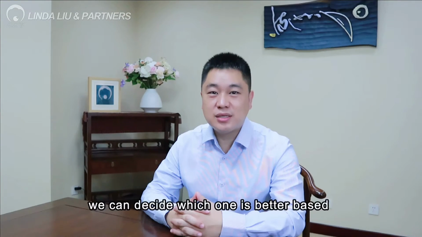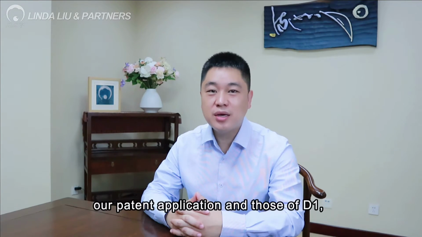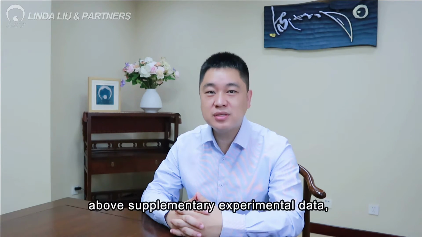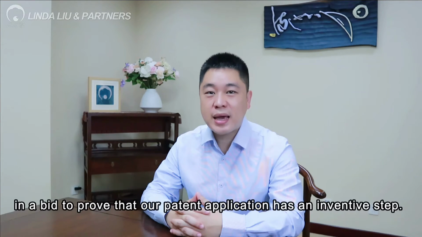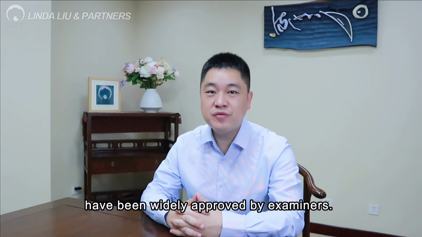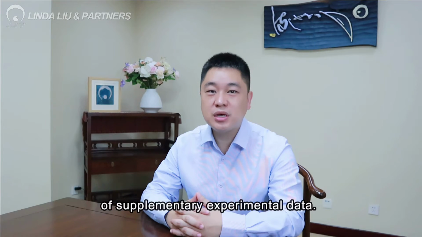And then we can decide which one is better based on a comparison between the technical effects of our patent application and those of D1, which both can be reflected by the above supplementary experimental data, in a bid to prove that our patent application has an inventive step. In the meantime, the above forms of supplementary experimental data have been widely approved by examiners. Approval is also possible for other forms of supplementary experimental data.